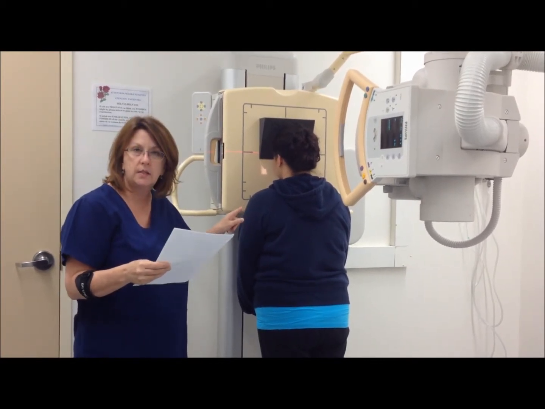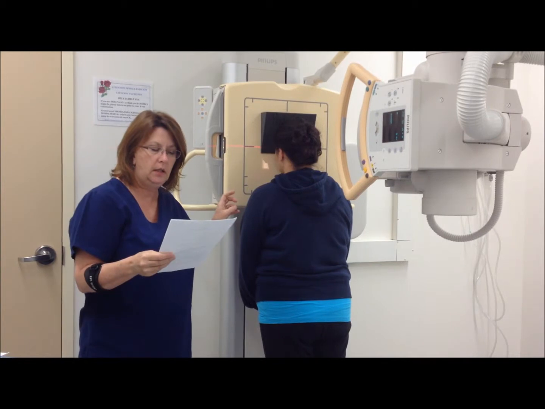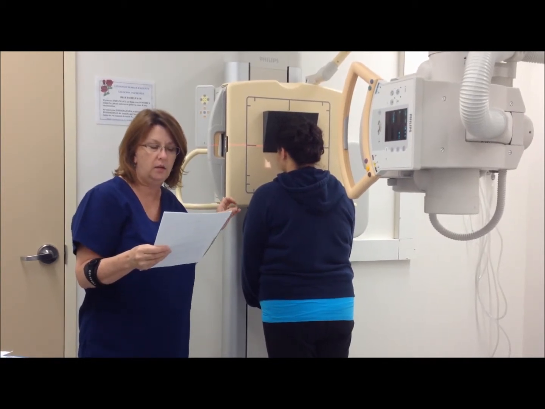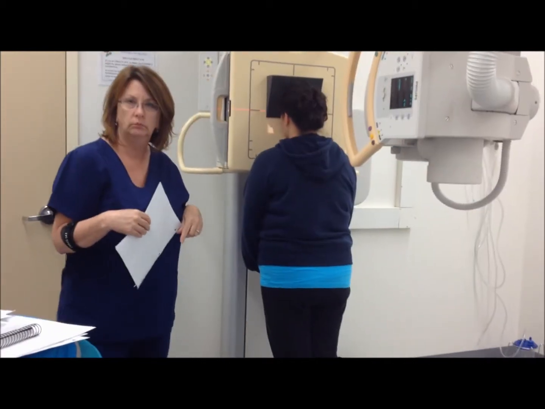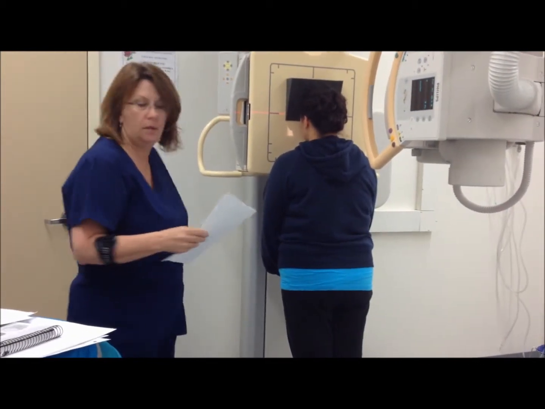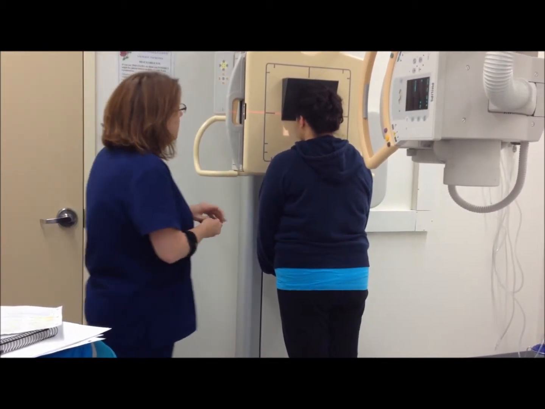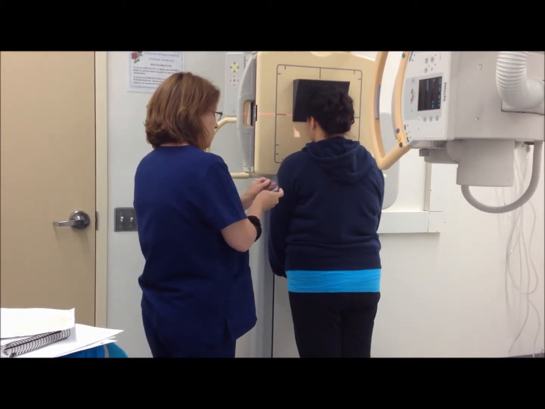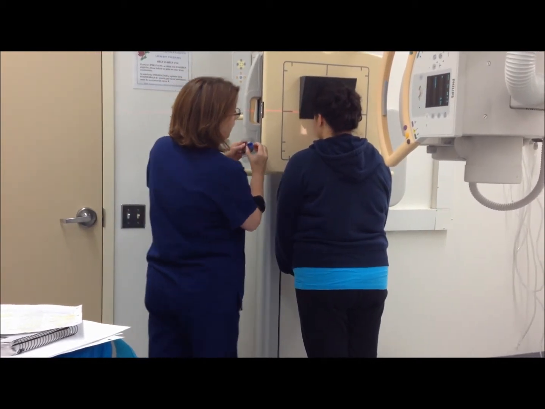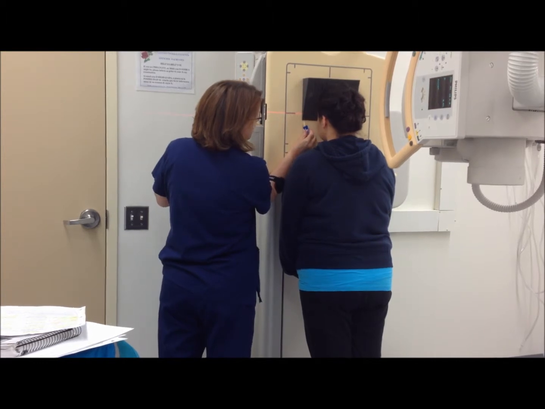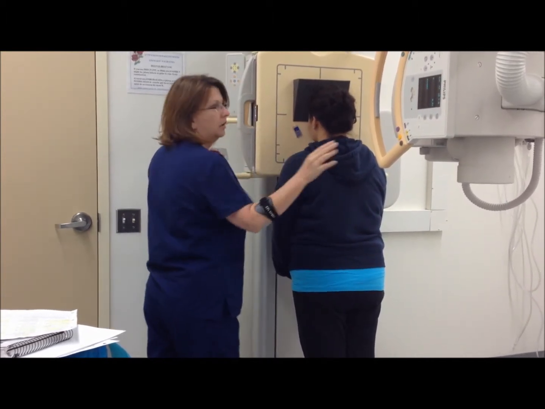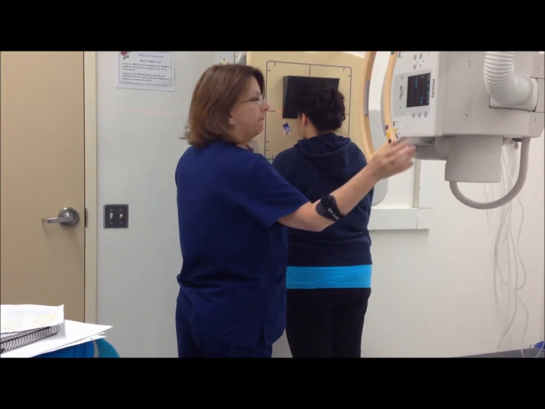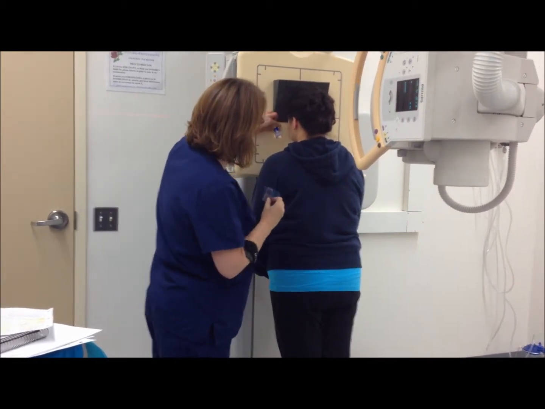My technique for this exam is going to be a kVp of 70 to 75 and my mAs will be 10 to 12 mAs. And my marker, I will be placing the left marker just in the shot. Okay.